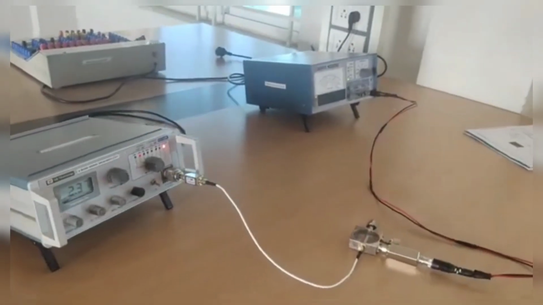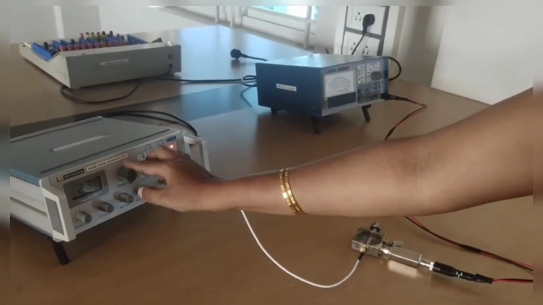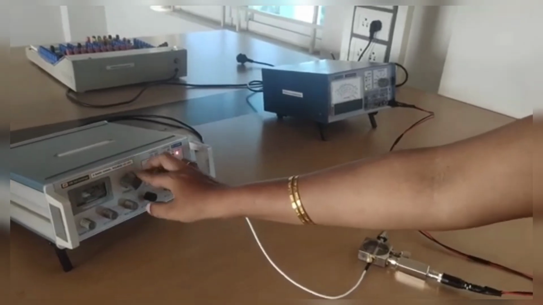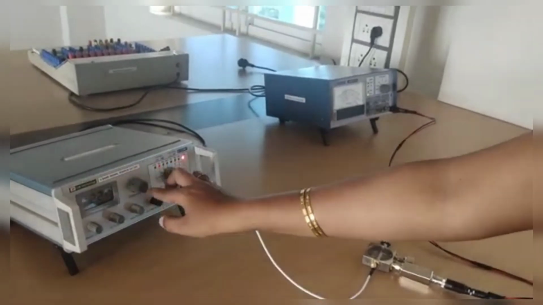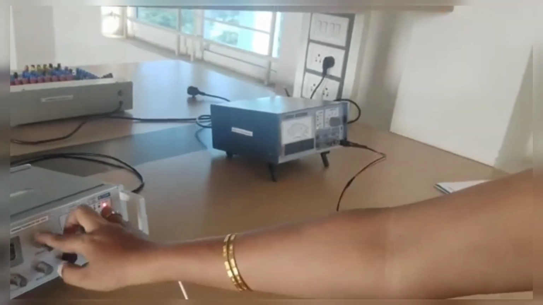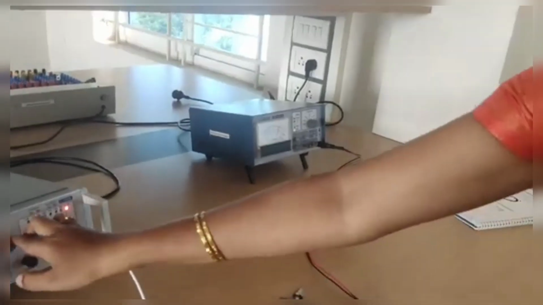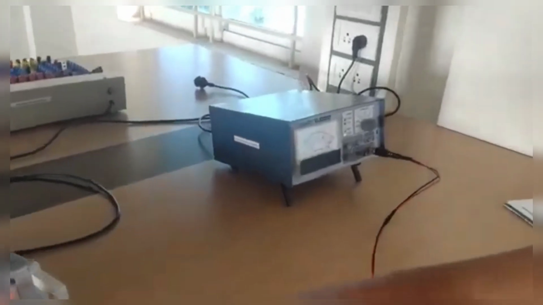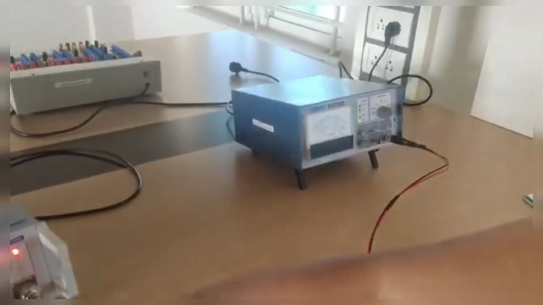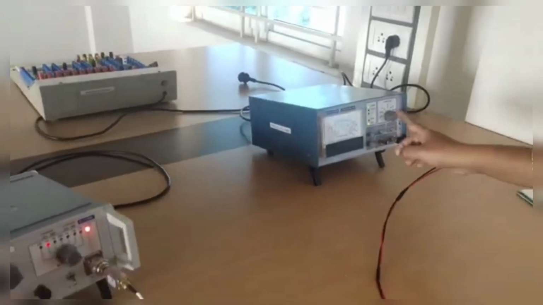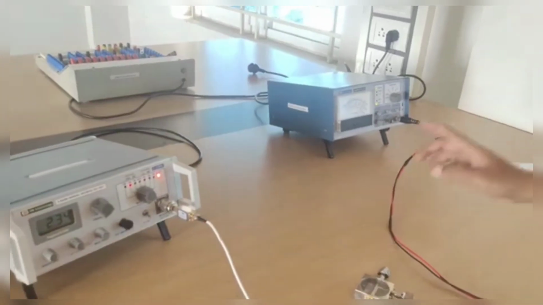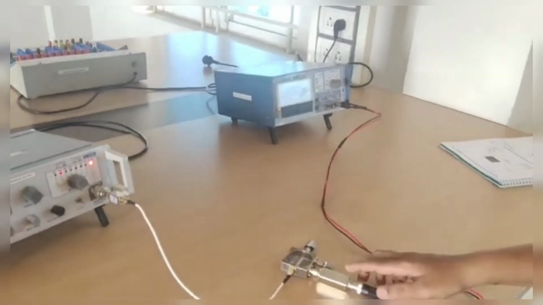Let us vary that frequency, and by varying the RF, we can measure the readings on the VSWR meter. The VSWR readings have to be noted down over here to calculate the coupling characteristics.